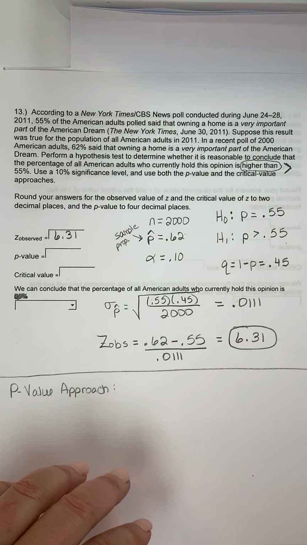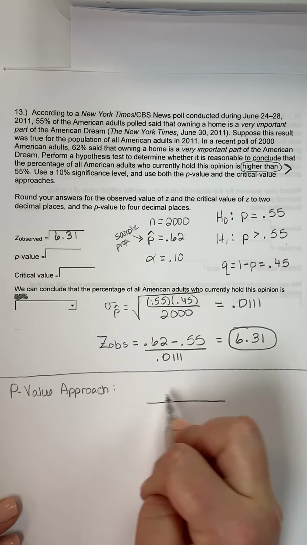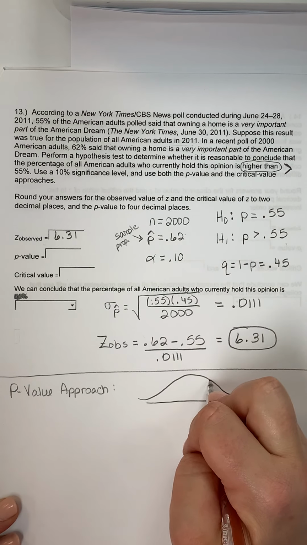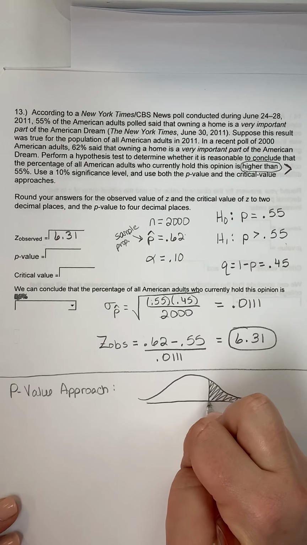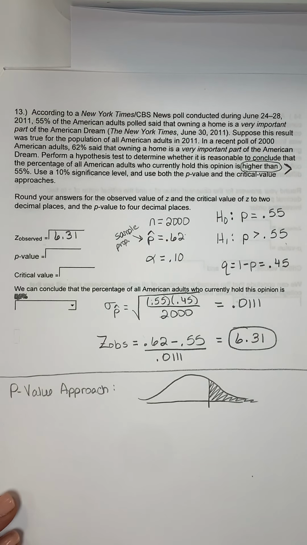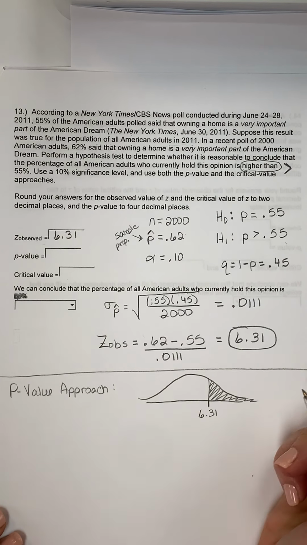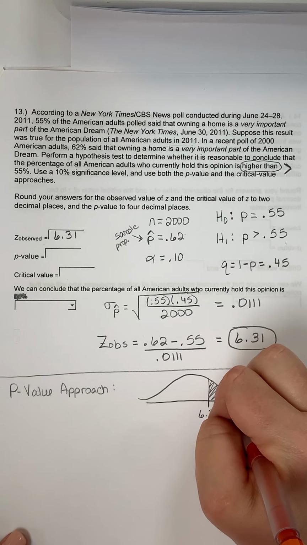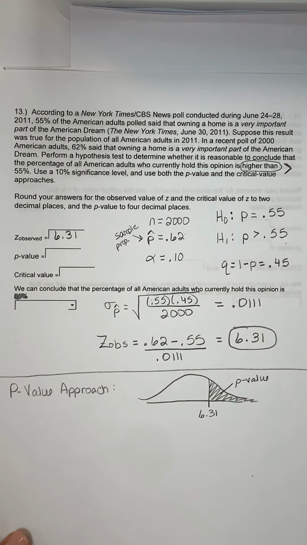Okay, so here we go. Remember how to draw the picture for a p-value approach. We are looking at a right-tailed test. We're not doing regions anymore. And this is not the critical value when talking about the p-value. This is the observed. Okay, so what you're trying to do is find this area. This is your p-value that you're looking for.